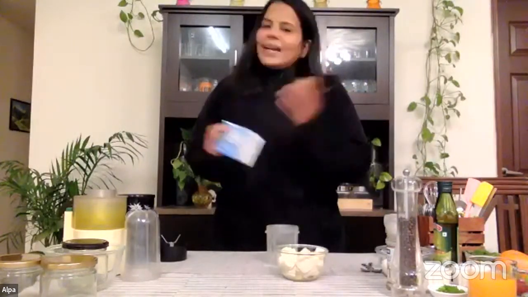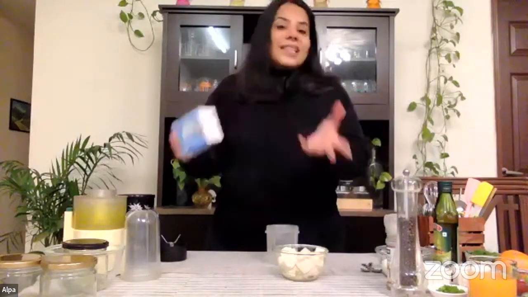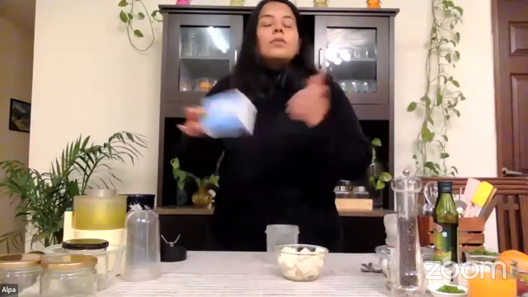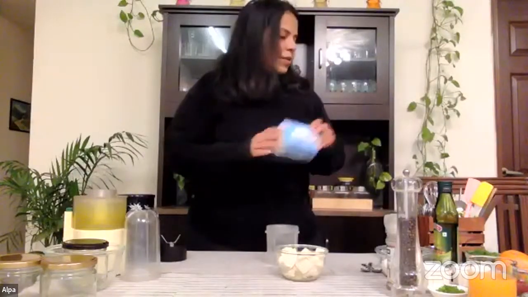Now, if you don't get silken tofu, you can use the regular tofu. It may be a little coarse, but that's okay. That is absolutely fine. And those of you who have, say, thyroid, or who don't like tofu, or feel this is expensive, or not available, you can use cashews instead. So soak 1 cup of cashews overnight, and you can use it in place of silken tofu. Okay, so you'll get the same flavor.